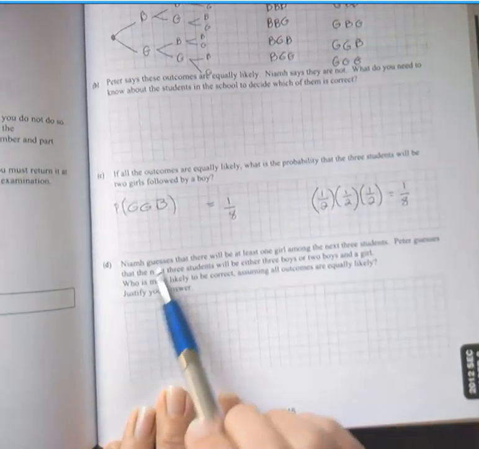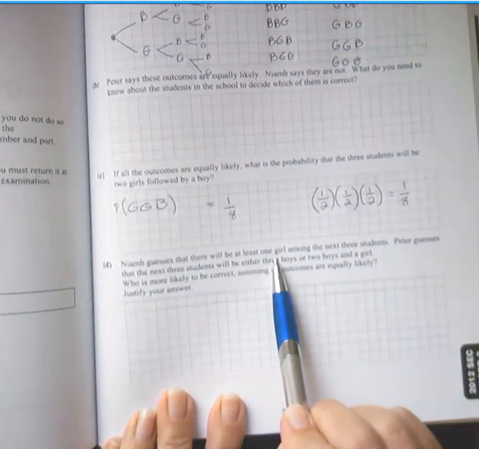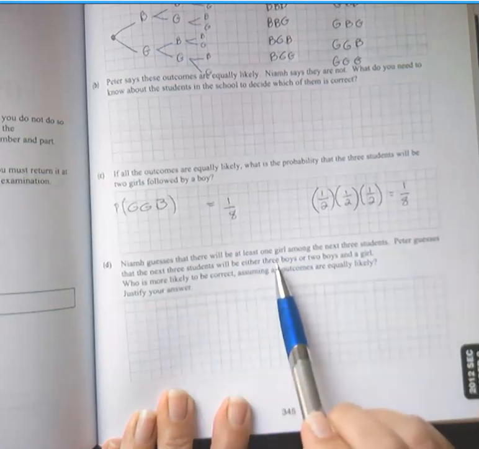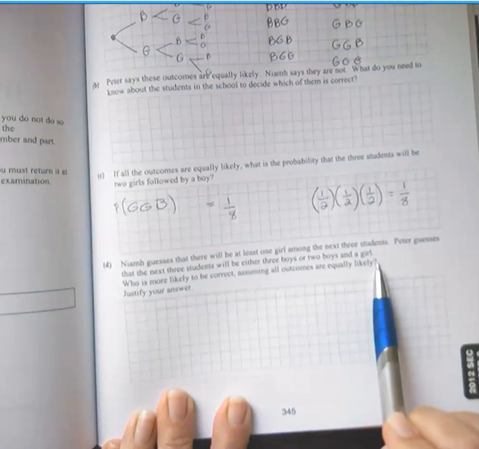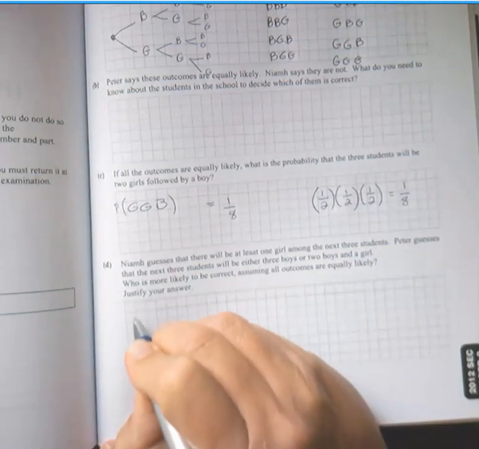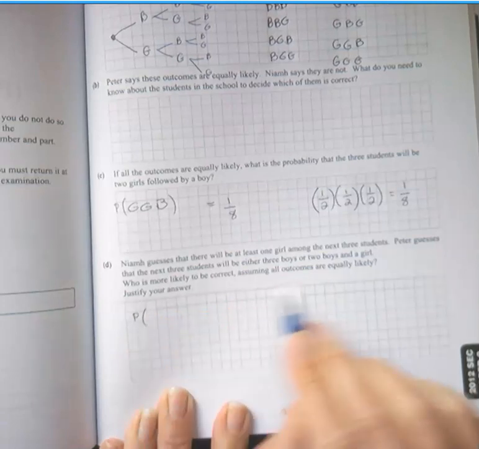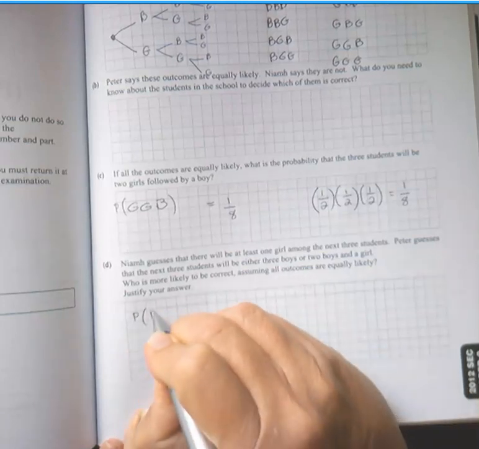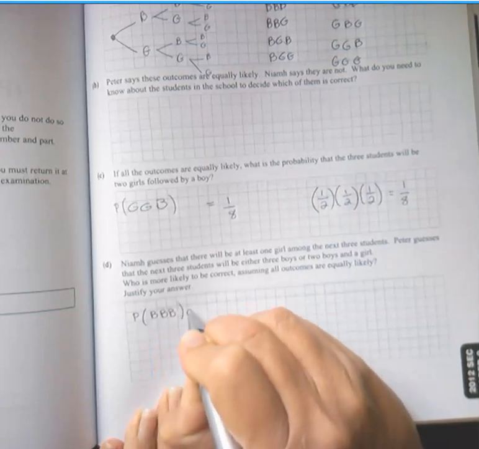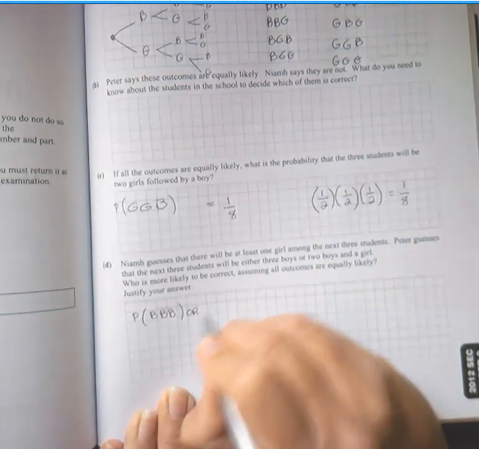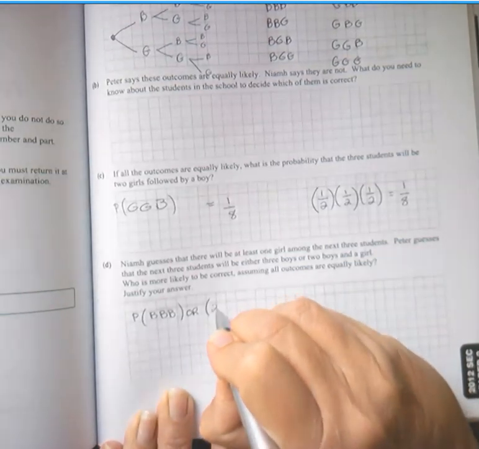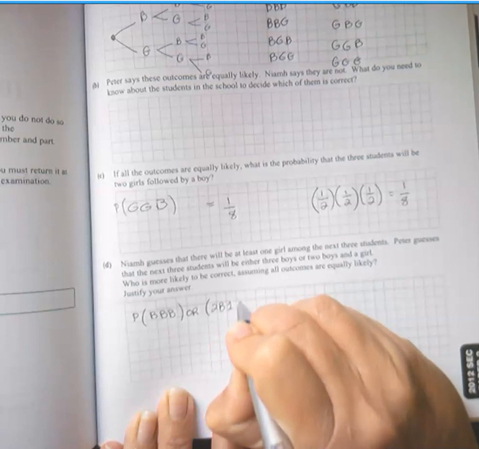Then, part D, Eve guesses that there'll be at least 1 girl among the next 3 students. Peter guesses that the next 3 students will either be 3 boys or 2 boys and a girl. Who's more likely to be correct? So if we go with Peter, Peter is saying that we either have 3 boys, so he's saying boy, boy, boy, or 2 boys and a girl. So 2 boys and 1 G.